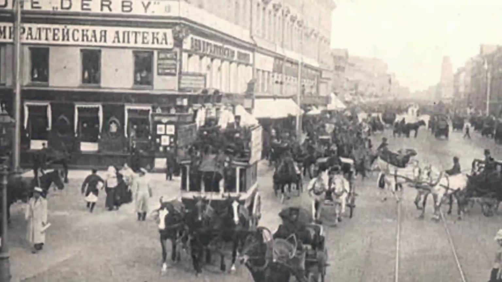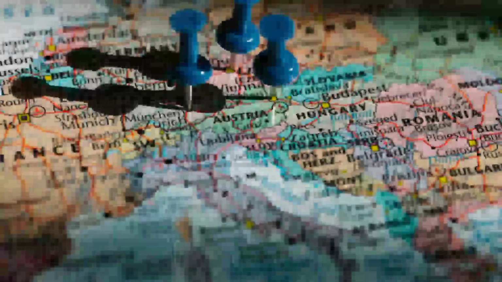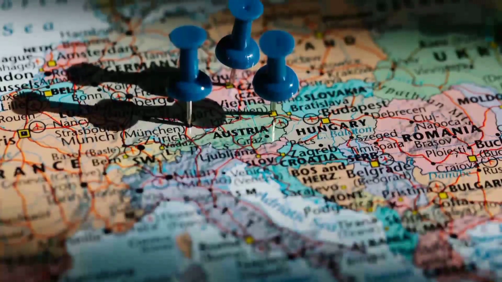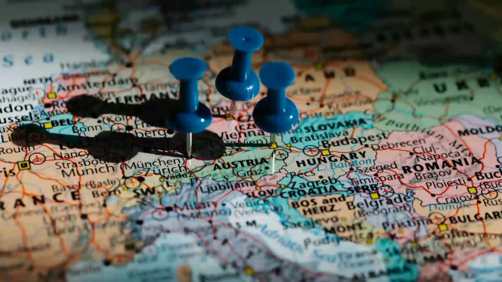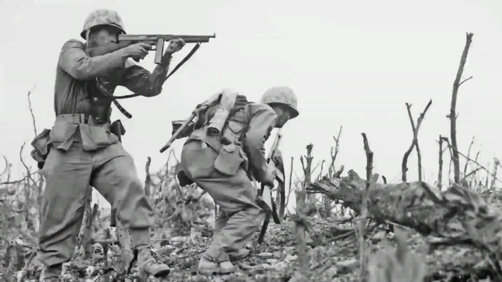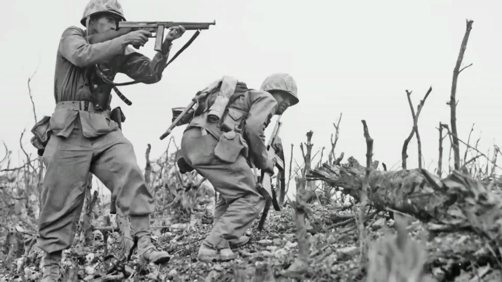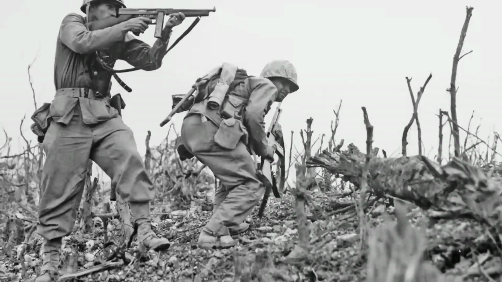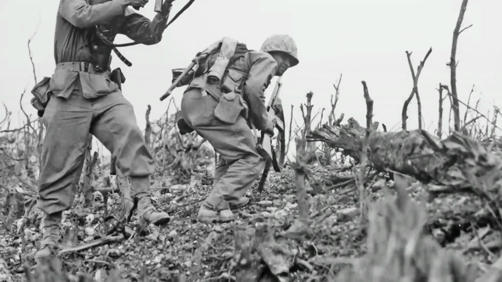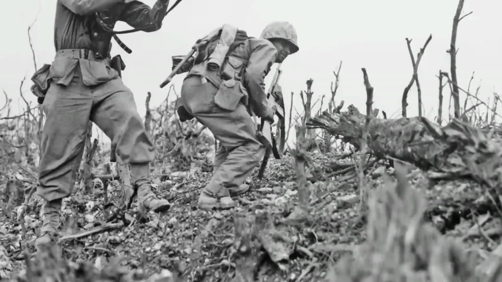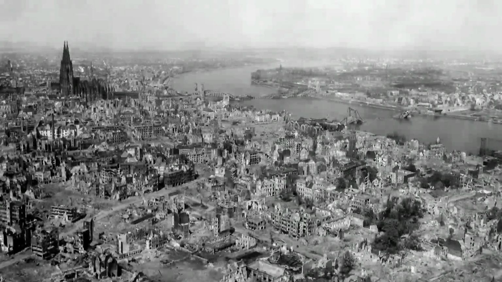It all began in 1914, when a complex web of alliances and hostilities led to a spark that ignited a war on an unprecedented scale. The First World War, also known as the Great War, took place between 1914 and 1918, engulfing nations from around the globe in a devastating conflict unlike any the world had seen before. It is widely regarded as one of the most influential and transformative events of the modern era.